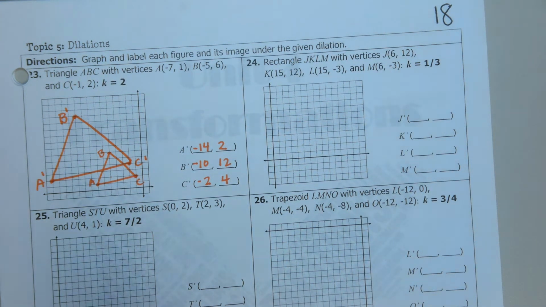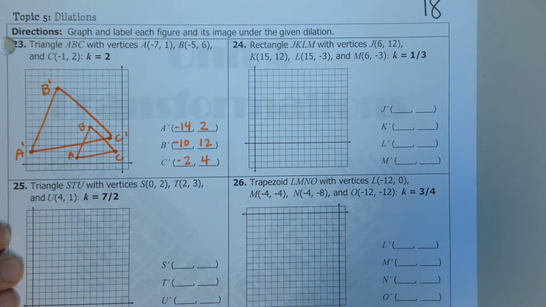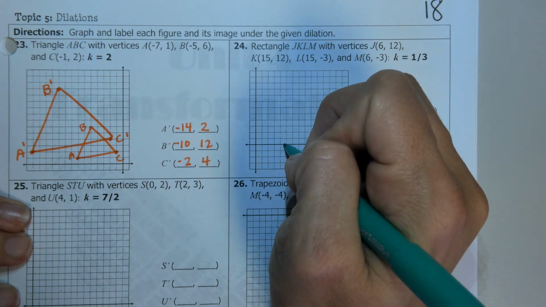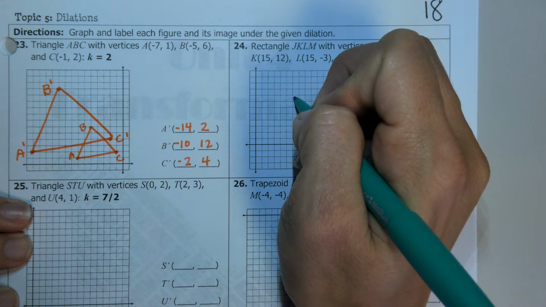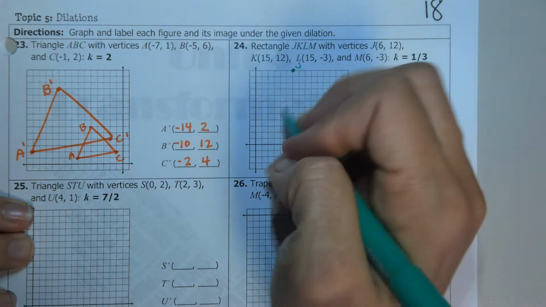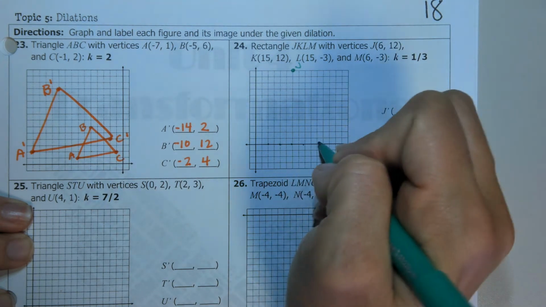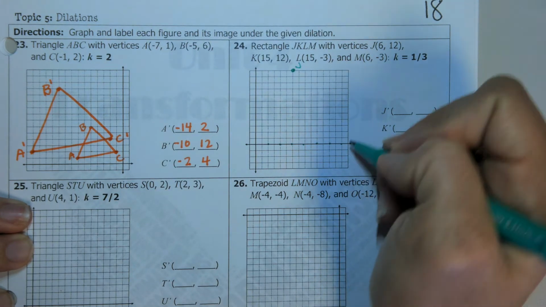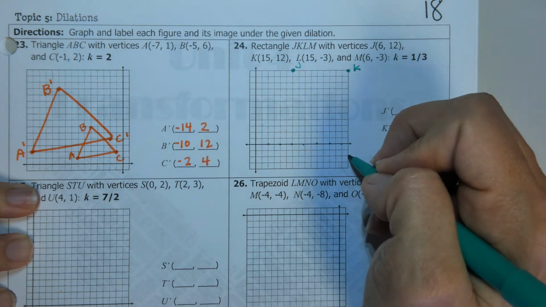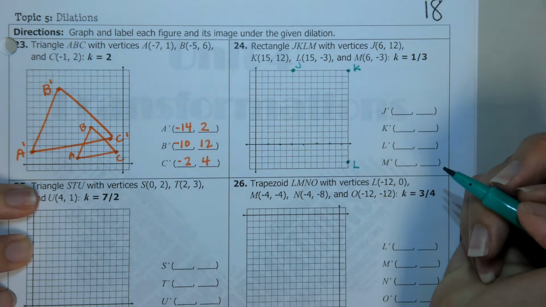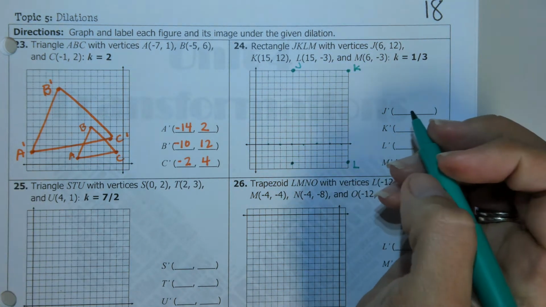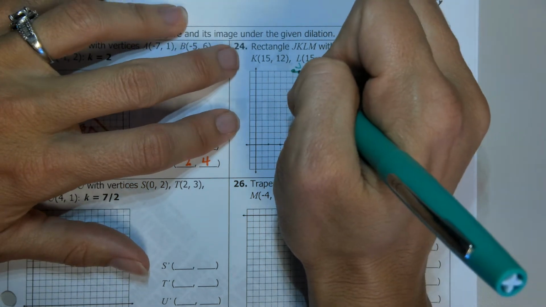All right, number 24. Rectangle JKLM. J is 6, 12. 2, 4, 6, 8, 10, 12. All right, K is 15, 12. 2, 4, 6, 8, 10, 12, 14, 15, 12. L is 15, negative 3. 1, 2, 3. And M is 6, negative 3. 2, 4, 6, 1, 2, 3. All right, so this is our pre-image.